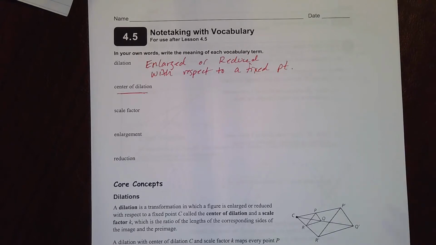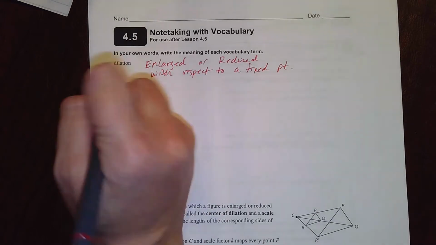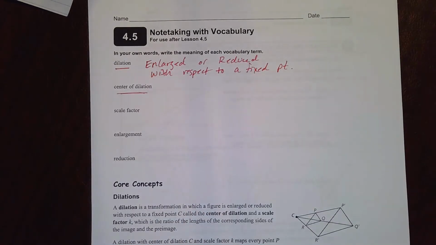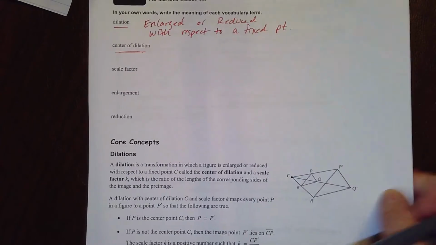Unlike a rotation, a reflection or a translation, where your image and your pre-image were congruent, these two are not going to be congruent. They're going to be similar but not congruent, which means that the size of the figure is going to be different. The angle measures will stay the same, but the size will change, whether it gets bigger or smaller.